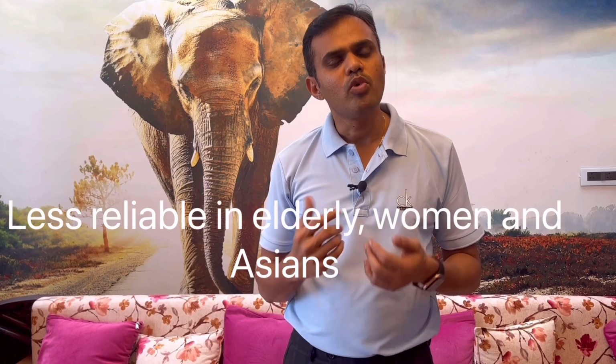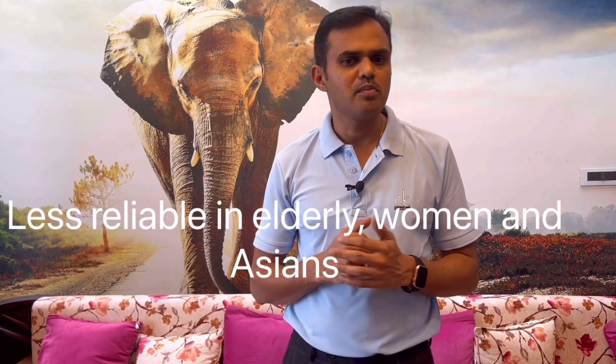One is it is not very reliable in elderly, because elderly tend to lose muscle mass and put on body fat. So for the same BMI, they tend to have more body fat as compared to a younger individual. And even though their BMI is normal, they might not be classified as being overweight or obese when actually they have more amount of fat in their body. For the same reason, women and Asians tend to have more body fat for the same BMI.